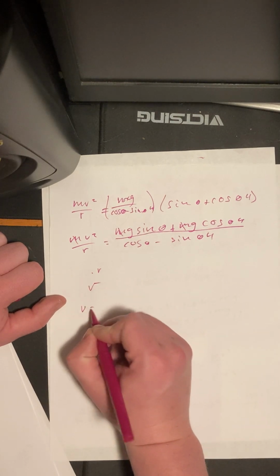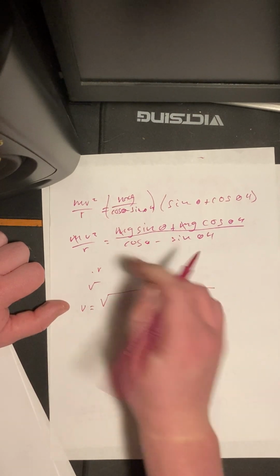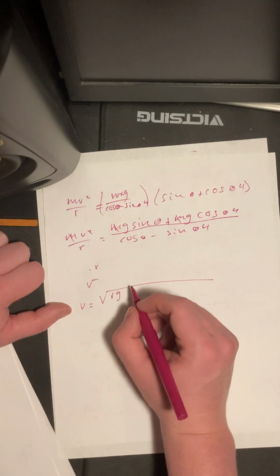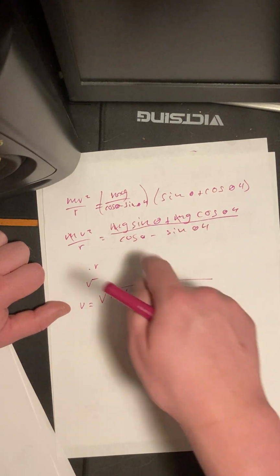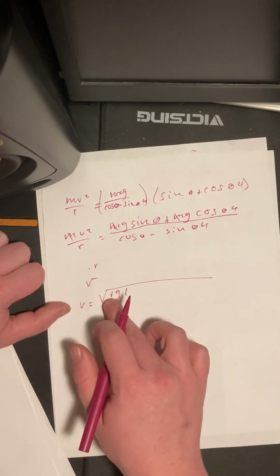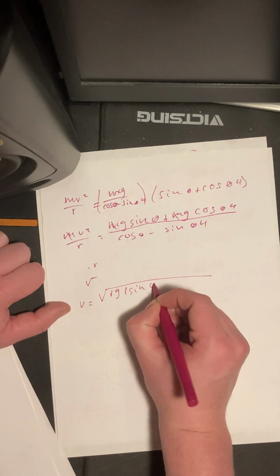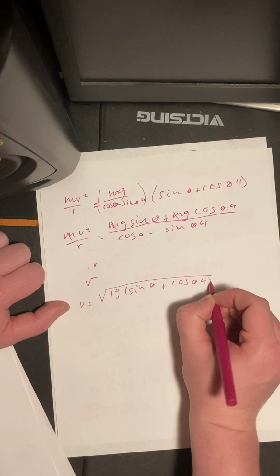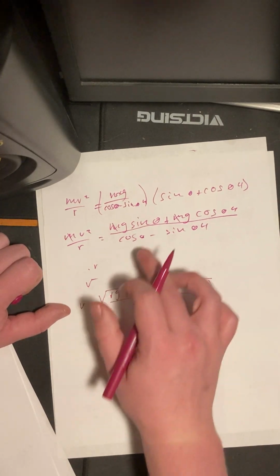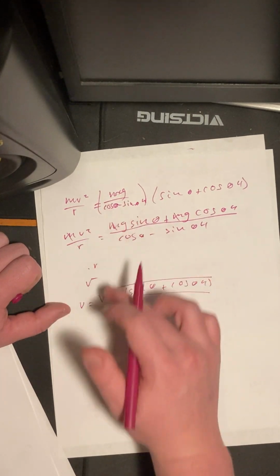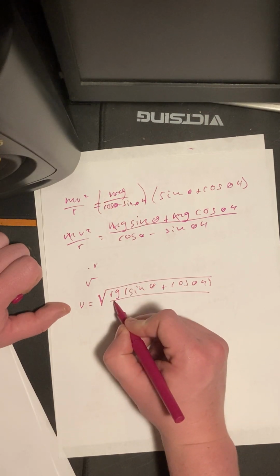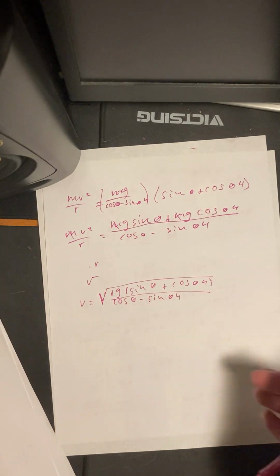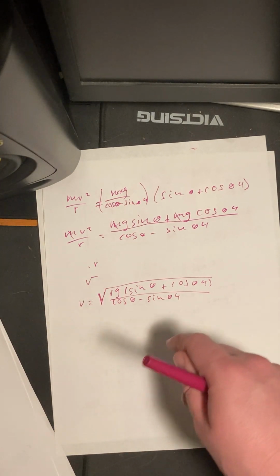So now we have v equals the square root, to get rid of that, and to get rid of that, r, because we're multiplying r, so r, g. And also, by the way, I can take this g out and this g out, so it's rg out there. Sine theta plus cosine theta mu, on top of this same stuff here. So we multiplied this, and we're square rooting. It's all on top of cosine theta minus sine theta mu. That's awesome. We have our v equation now.